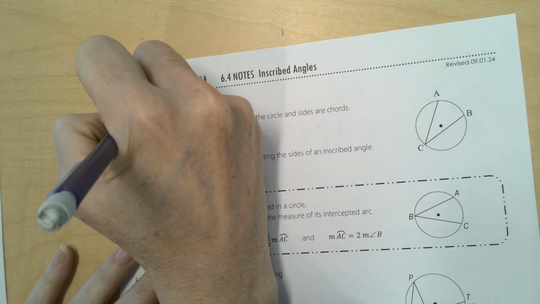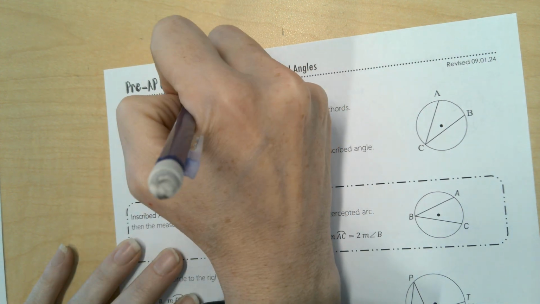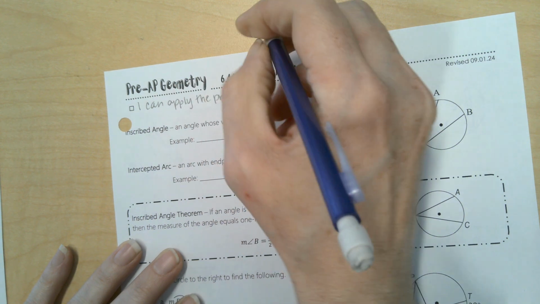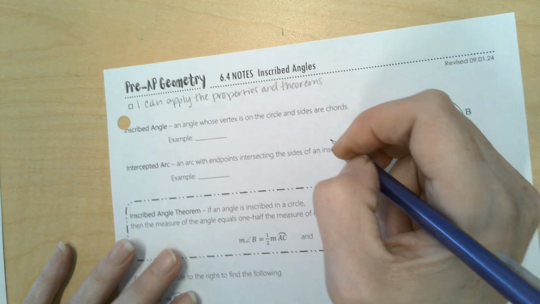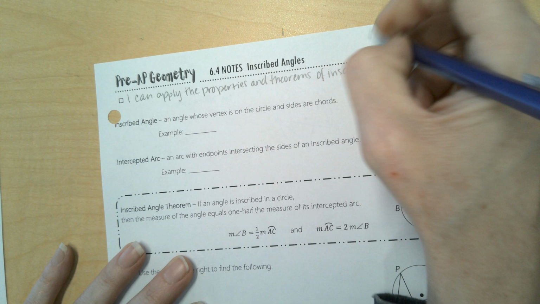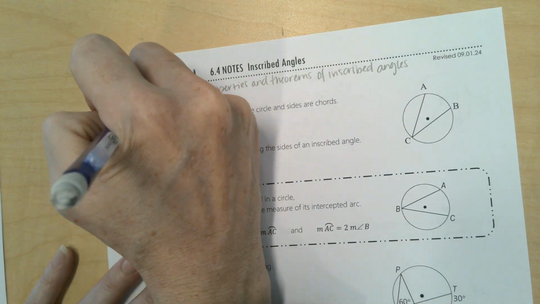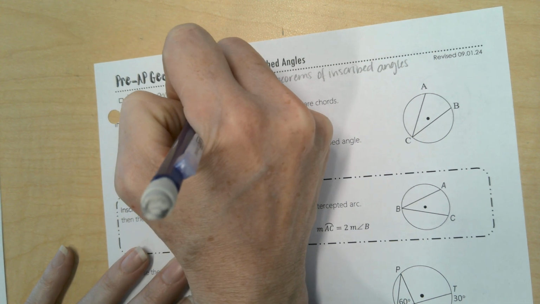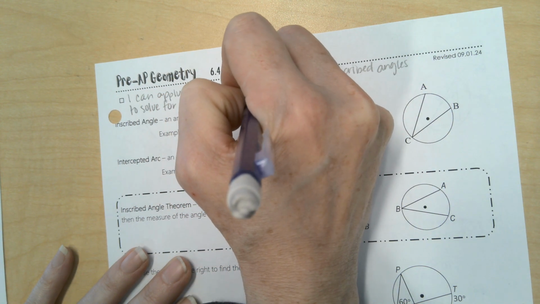So I can apply the properties and theorems of inscribed angles to solve for missing angles and arcs.